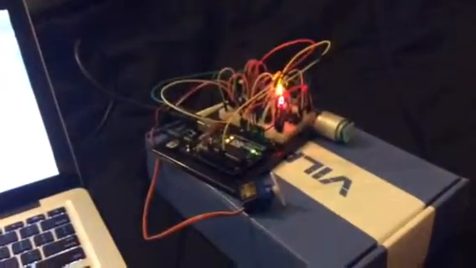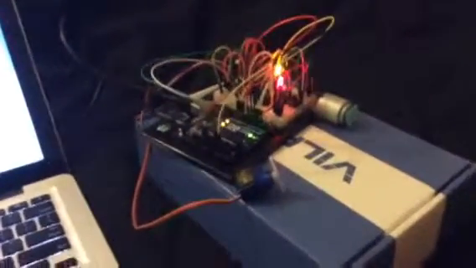So that was the last experiment. Hopefully I have demonstrated all the 11 requirements. Thank you.